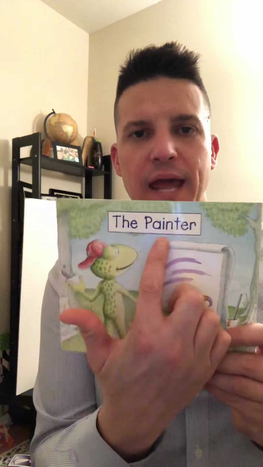Today we have a level A book called The Painter. Before we read the book, we're going to go over some of the trick words. The first one is my, M-Y, my. Your turn. Like my shirt is blue and white. You can use my in a sentence and maybe even challenge yourself to write your own sentence.